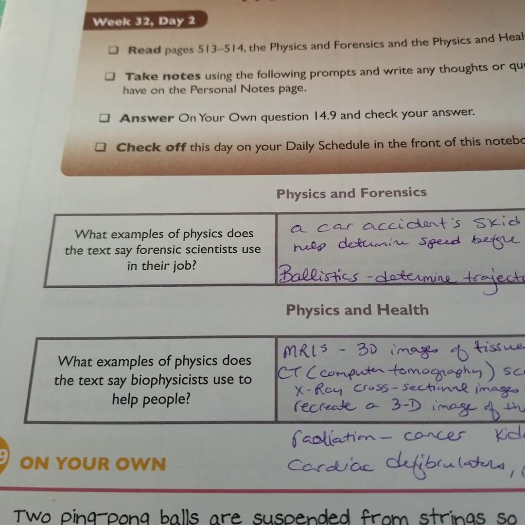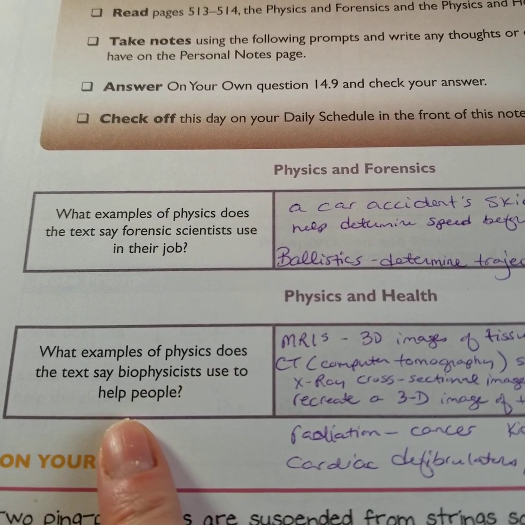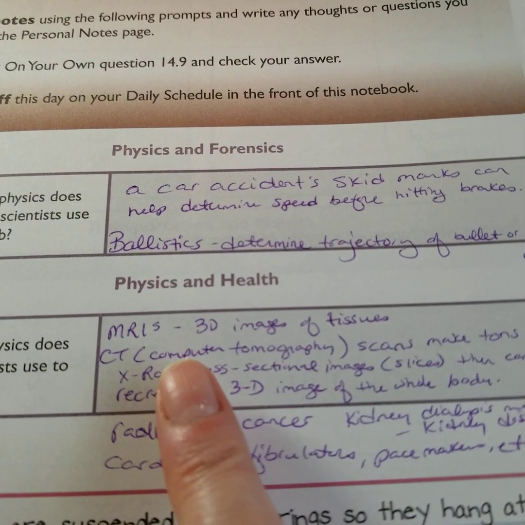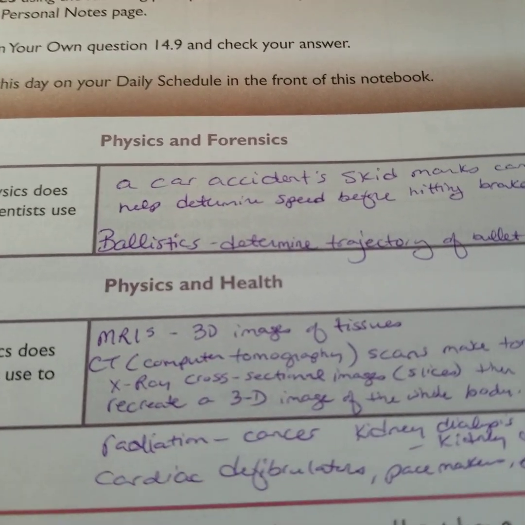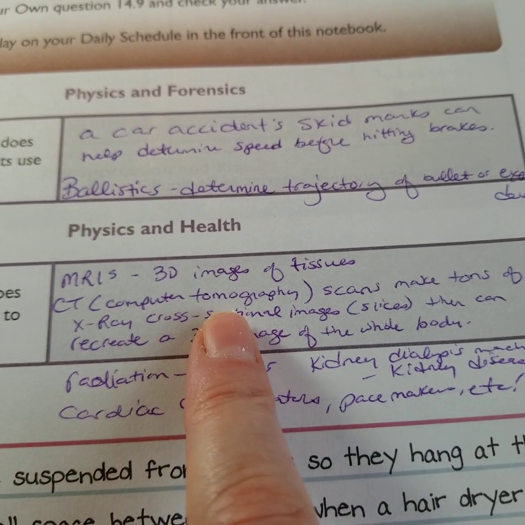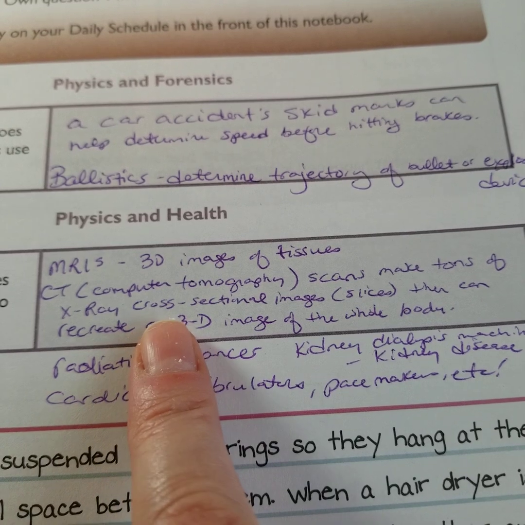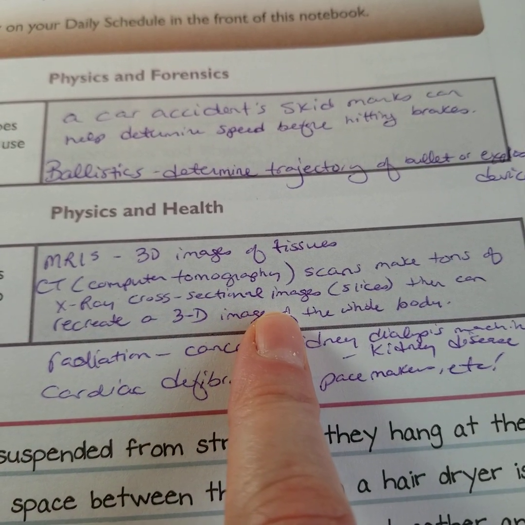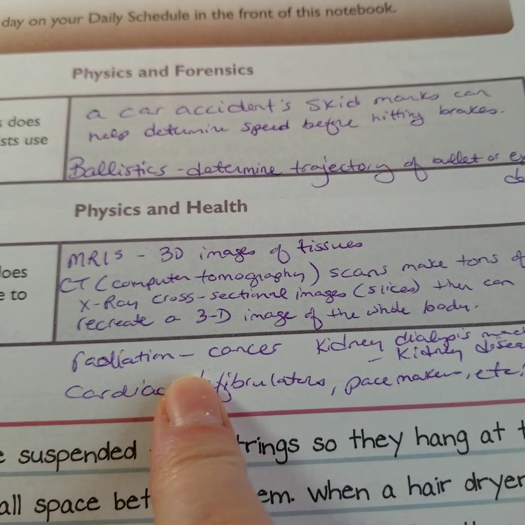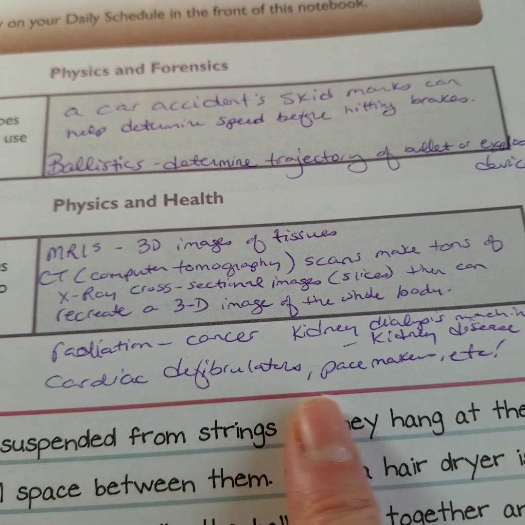All right, what examples of physics does the text say biophysicists use to help people? Ooh, I like this too. MRIs make 3D images of tissues. CT scans, or computer tomography scans, make tons of X-ray cross-sectional images or slices, and then they recreate the 3D image of the whole body. Isn't that cool? They use radiation for cancer, kidney dialysis for kidney disease, cardiac defibrillators, pacemakers.